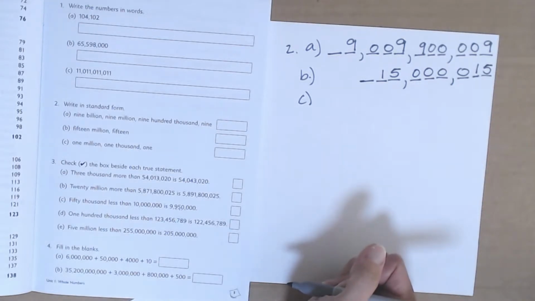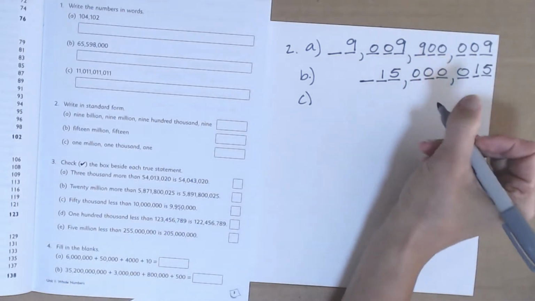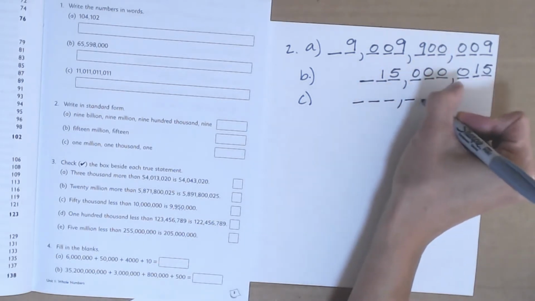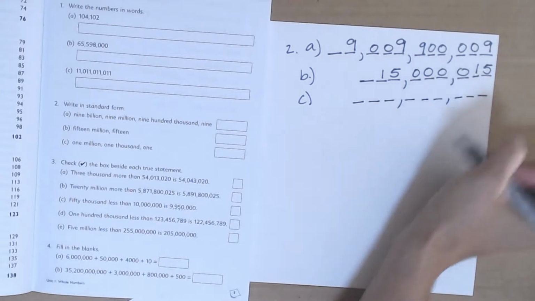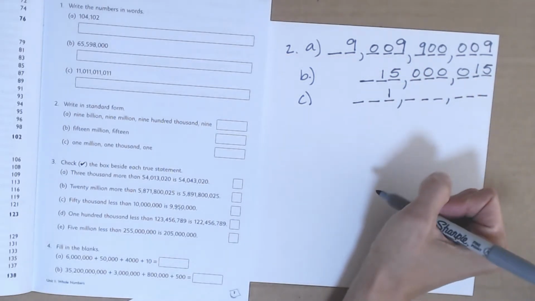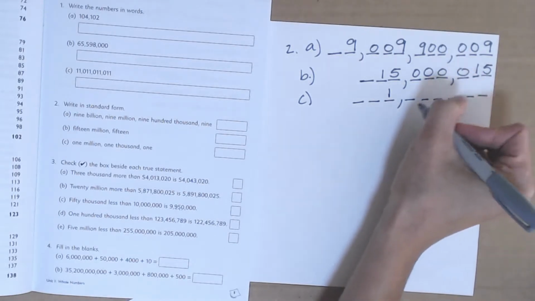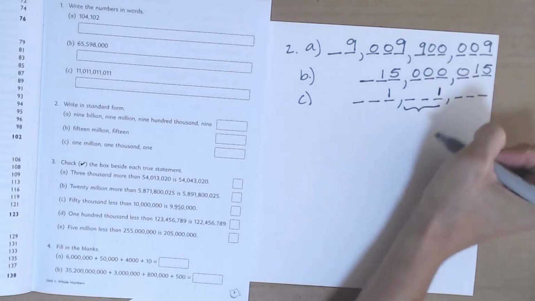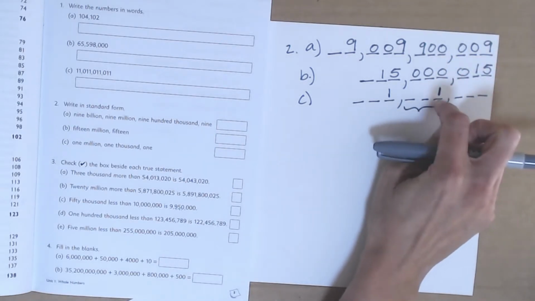The next one, 1,001,001. So we have millions family, thousands, ones, 1 million. So that goes in that column. 1 million, 1,000. So here's our thousands family. We only have 1,000, so it goes there in the 1,000s place.